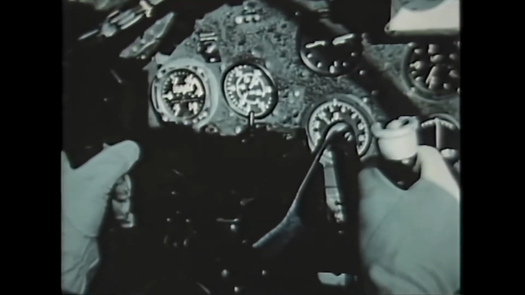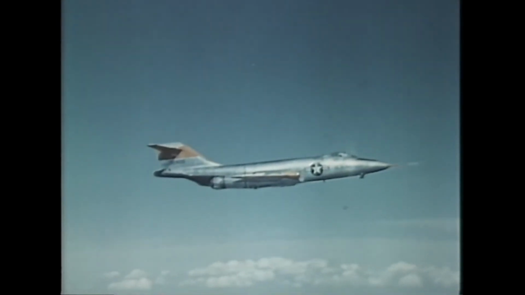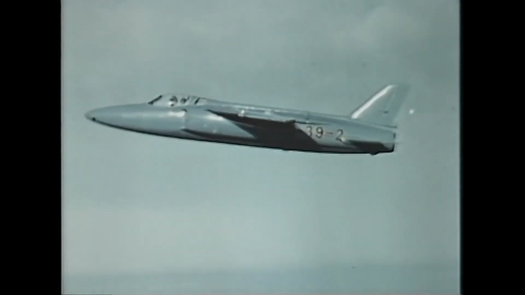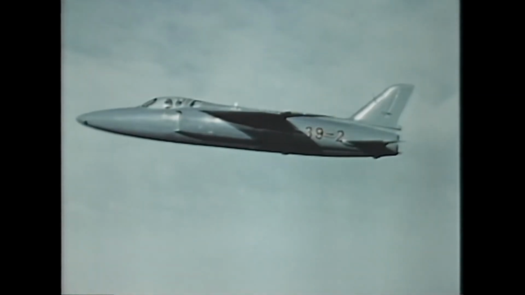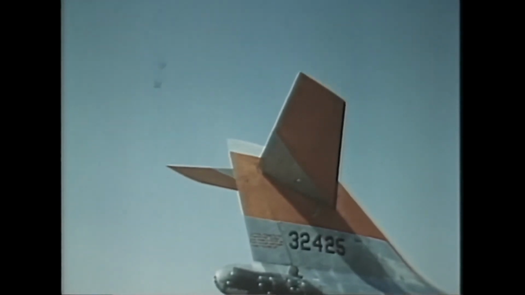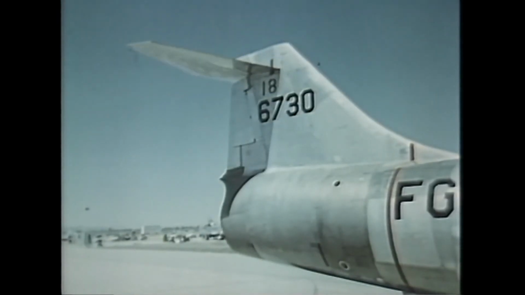Buffeting is reduced by putting the tailplane above the wings, or below them, so that it misses the turbulent air coming from the shock waves on the wings. Control of the aircraft with shock waves is also helped by an all-moving tailplane instead of the normal fixed tailplane with elevators on the end.